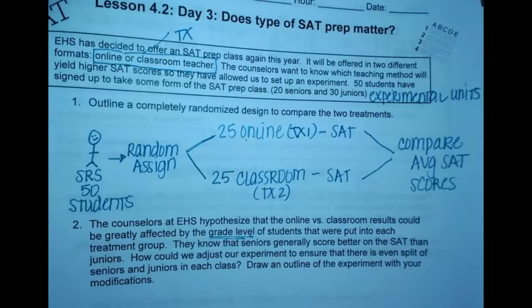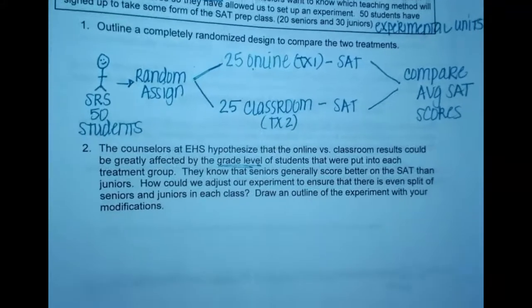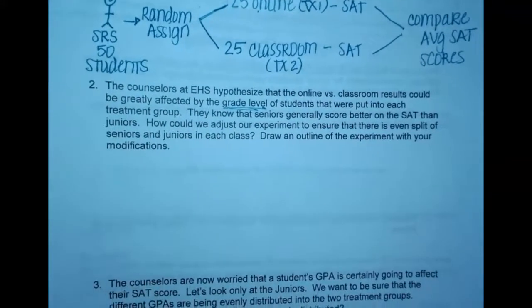So they know seniors generally score better on the SAT than juniors. How could we adjust our experiment to ensure that there is an even split of seniors and juniors in each class? So we're going to draw an outline of the experiment. What we're going to do is create these groups. We're going to have a junior group and a senior group. And you might be thinking to yourself, gosh, that sounds like a strata.